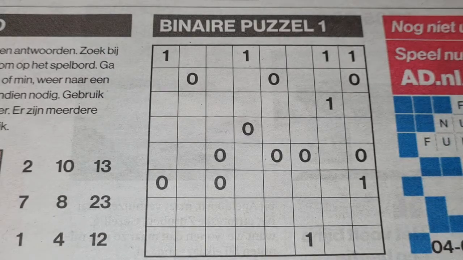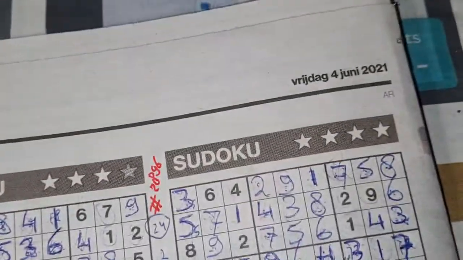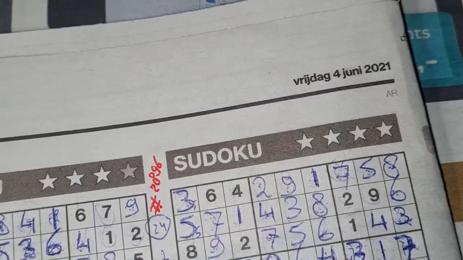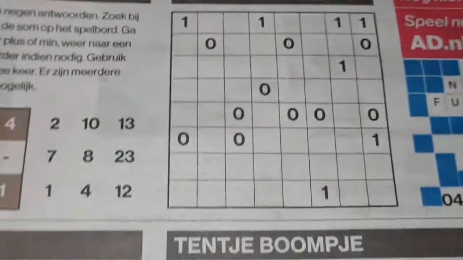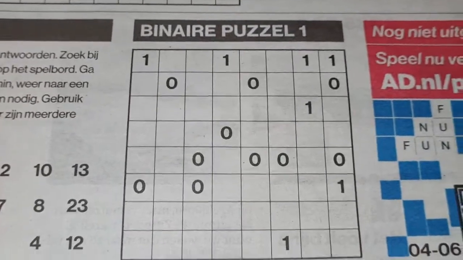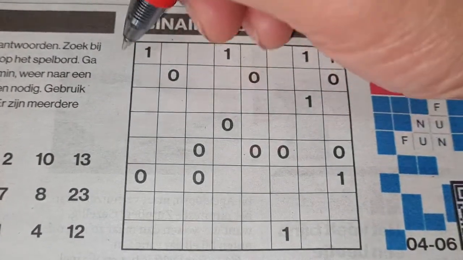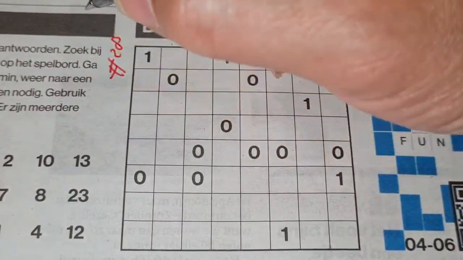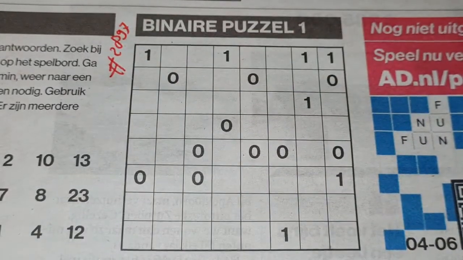The third puzzle is a binary puzzle in today's edition of the daily newspaper of Friday. Yes, Friday, June the 4th, 2021. We have two puzzles left: a tectonic one and a binary one, and this binary puzzle will be number 2897. All right, what kind of binary puzzle is this one?